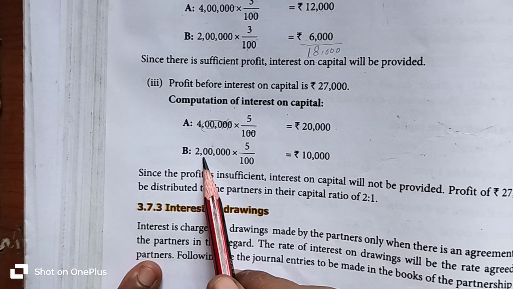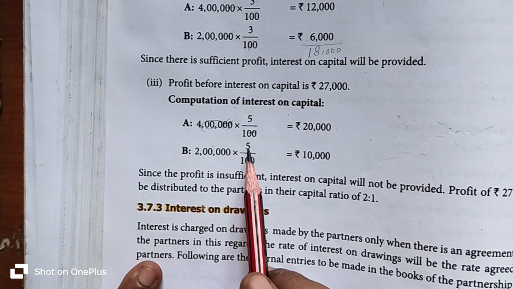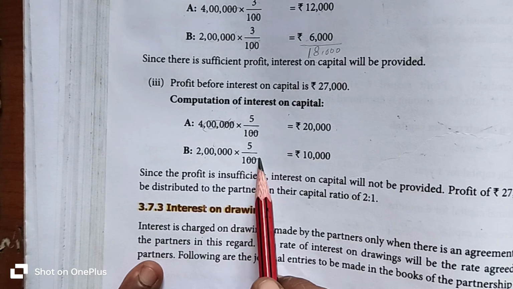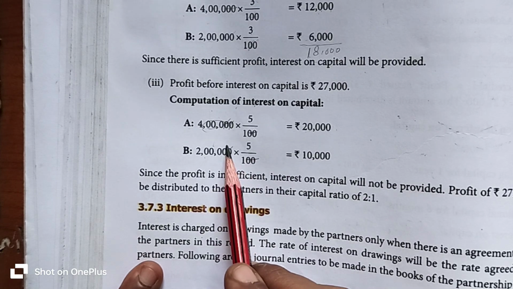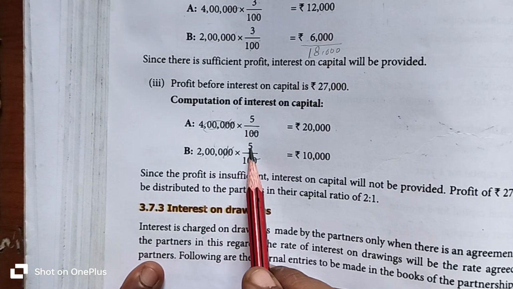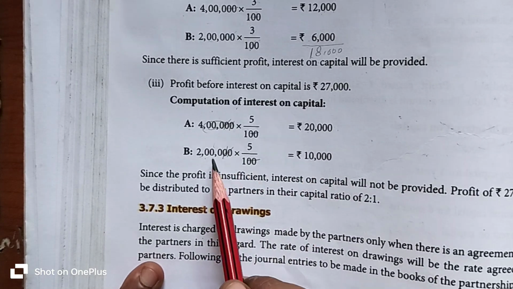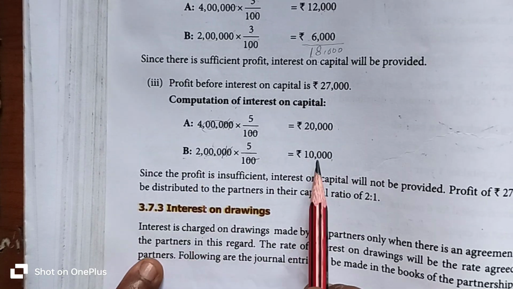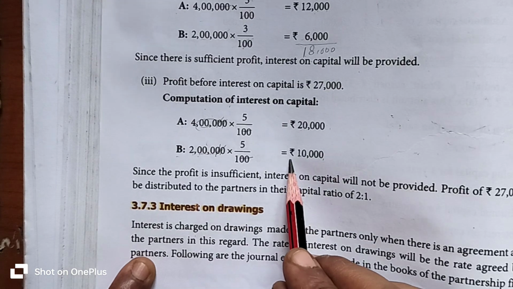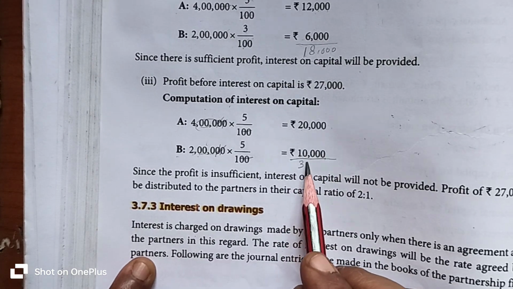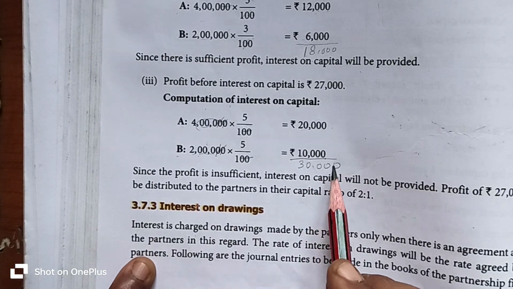B's capital is 2 lakh rupees. At the rate of interest 5 by 100, 5% means 5 by 100. Now we have to cancel this 20 here. Remaining 2,000 into 5, 2 5s are 10. Remaining 30 is to be added here. So 10,000 rupees. B's interest on capital is 10,000 rupees. So what is the total interest on capital? 20,000 plus 10,000. We have 30,000 rupees interest on capital.